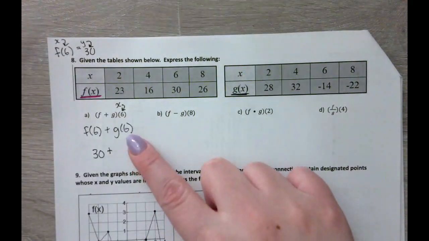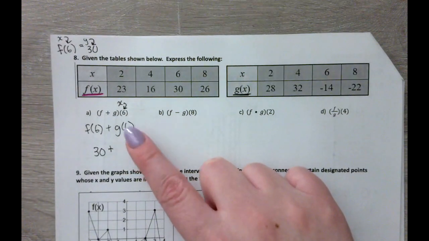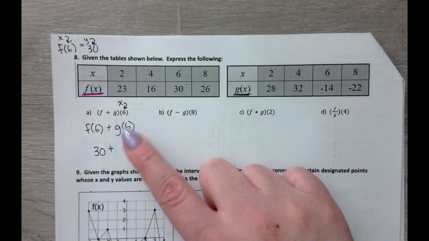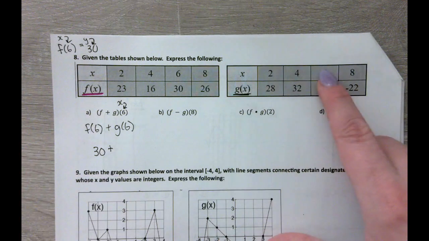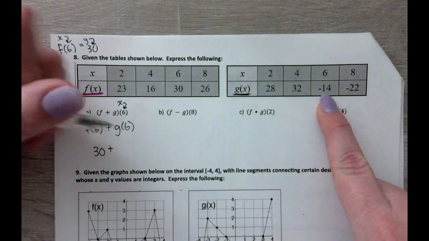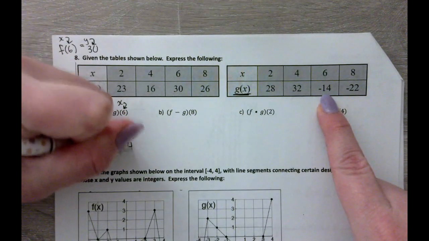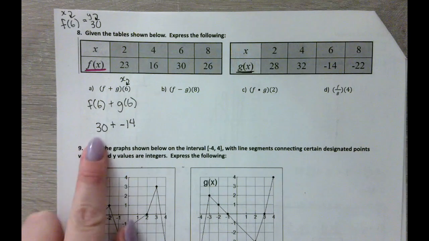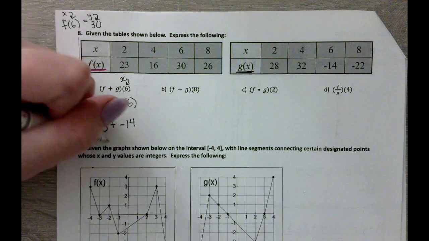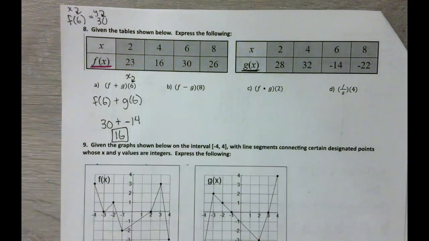And then same question here for the g function. If x is 6, what is y for g? So let's go to our table for g. x is 6, y is negative 14. So we have our numbers, now we just need to add them together. 30 plus negative 14 is positive 16.